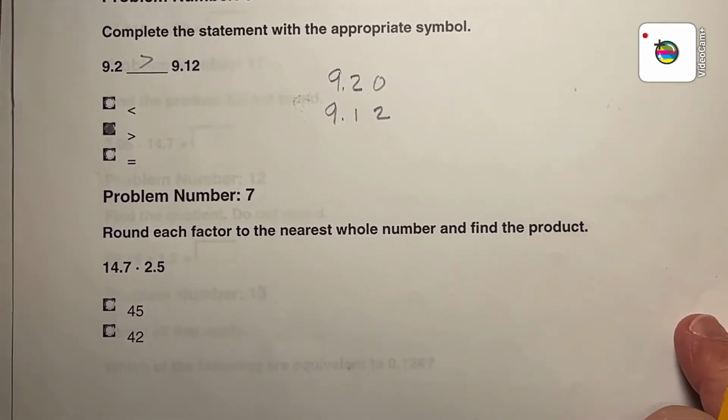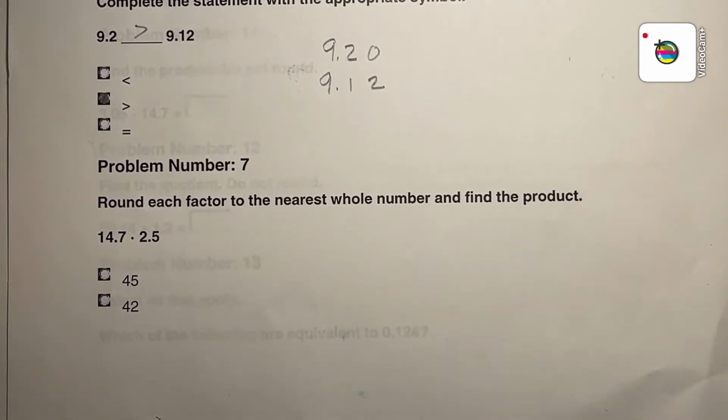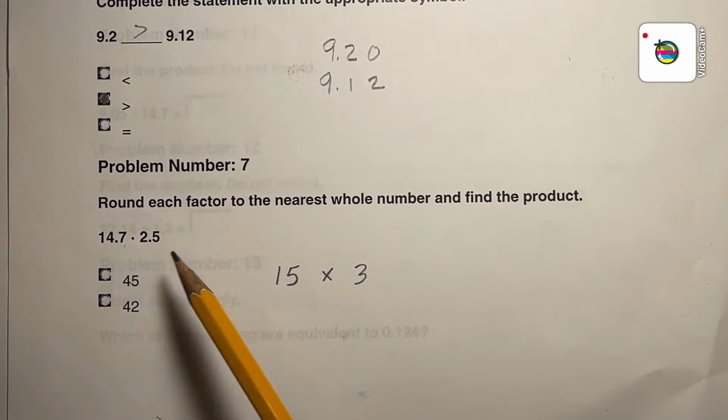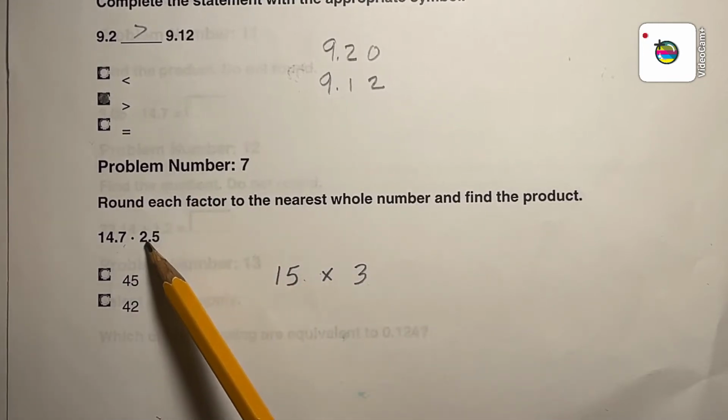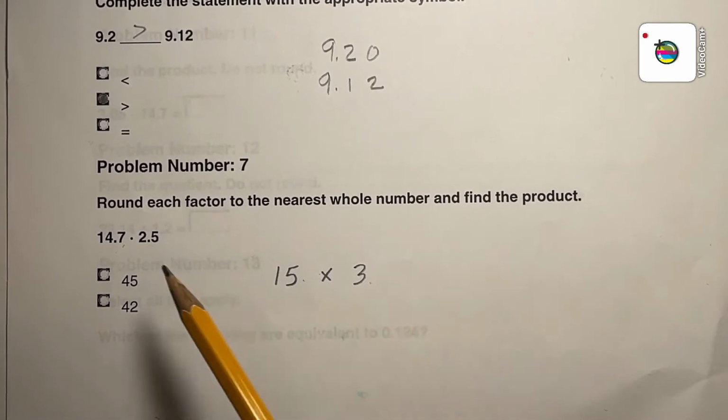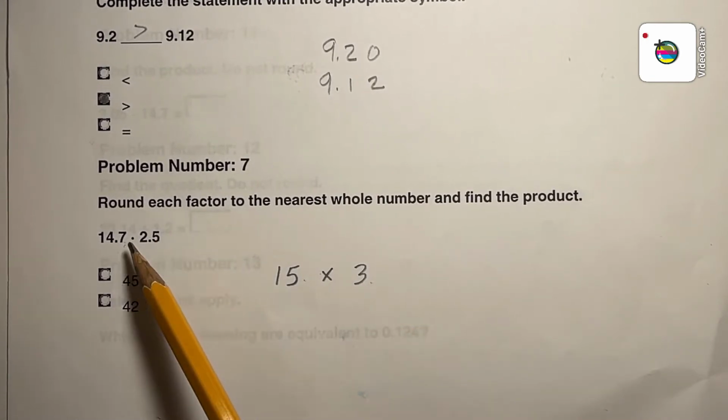Problem number 7, round each factor to the nearest whole number and find the product. Okay, 14.7 will round up to 15, and 2.5 will round up to 3. Remember, if it's 5 or greater, it will round up. If it's 4 or less, it will stay the same.